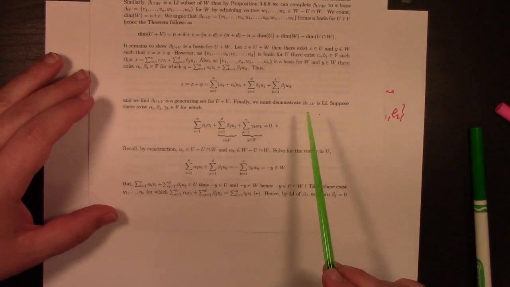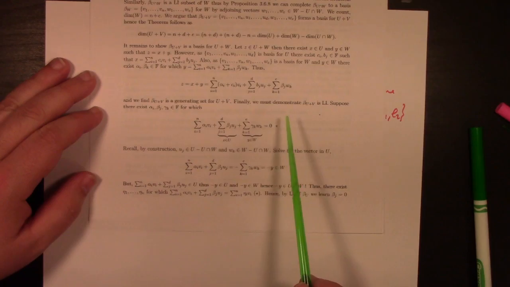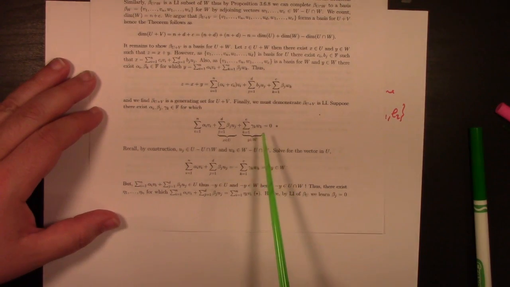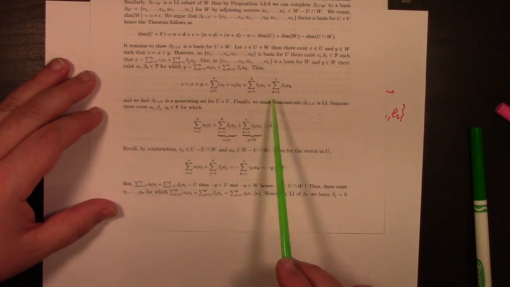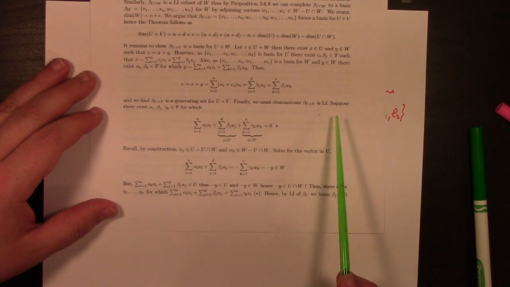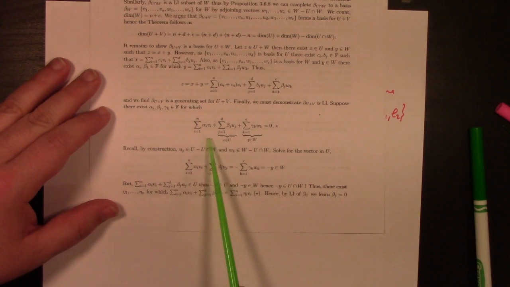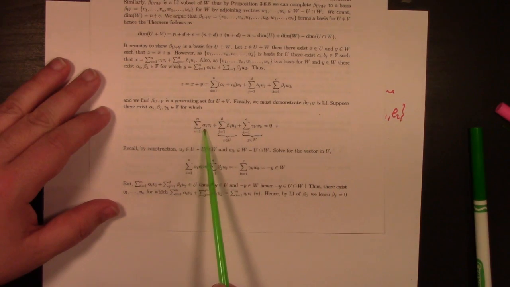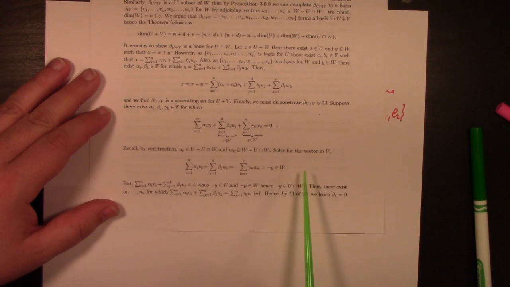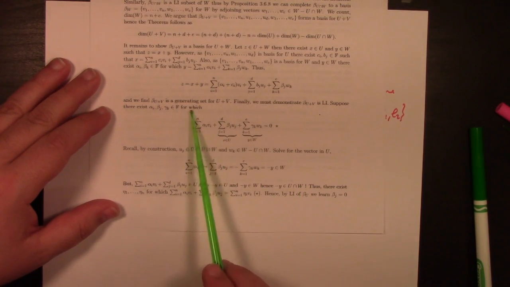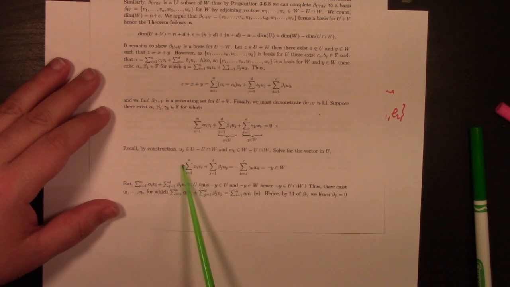The thinking goes something like this. First of all, you argue that it spans. That's easy, not hard. You'll understand that when you think about it. For linear independence, though, you set a linear combination of them equal to 0, and then you solve for the ones in the intersection.